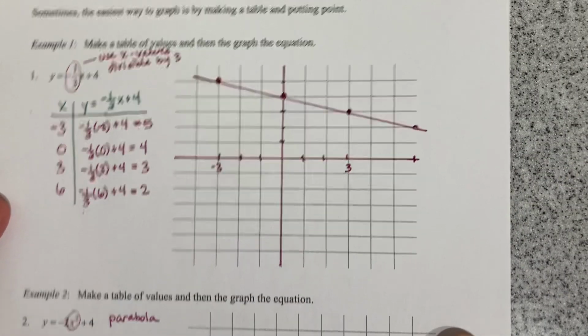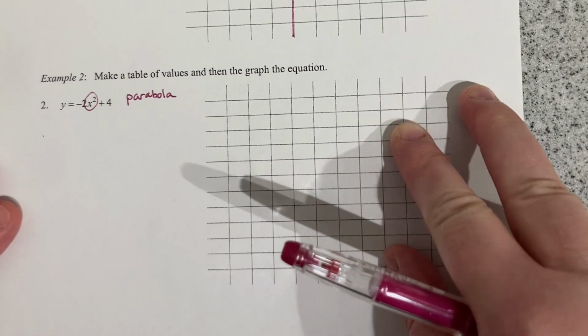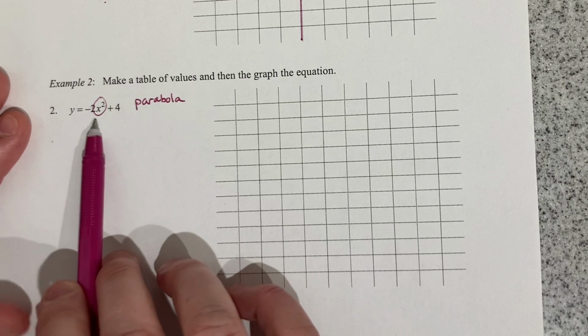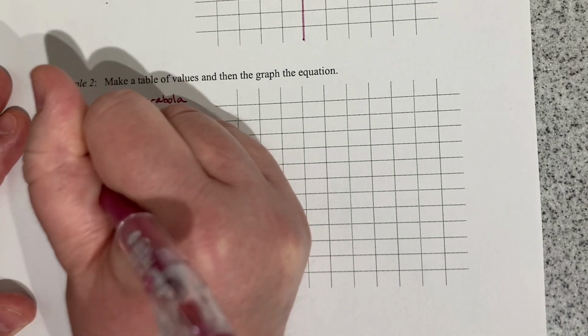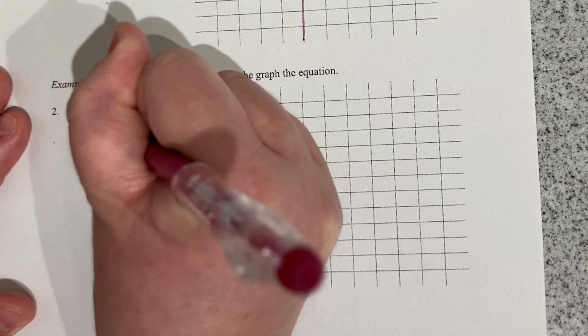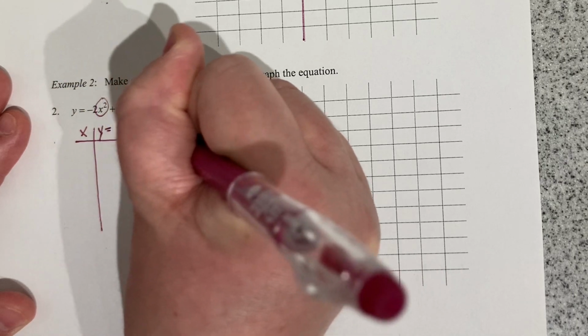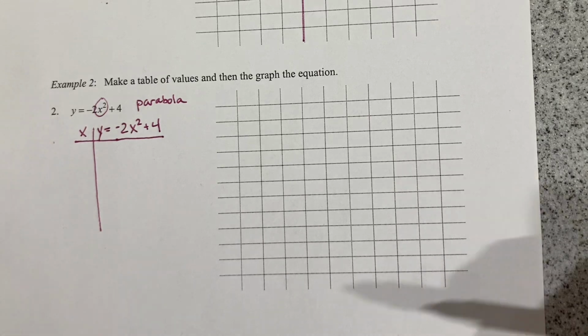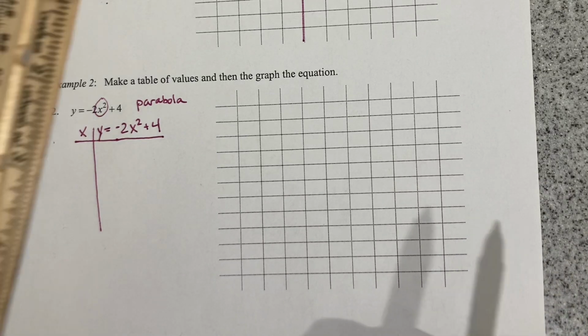Okay, well, let's try the same thing, but this time with a parabola. Nice thing is we don't have any fractions. So when you don't have any fractions, that means you can really plug in any x values. 2x squared plus 4. I mean, we want x values that are on our graph, so I don't want to plug in 100 probably, but I could, right?